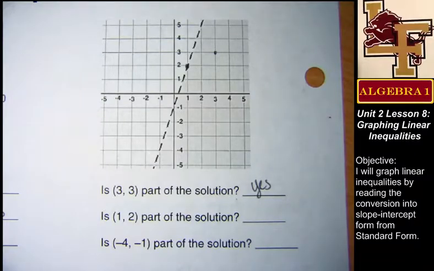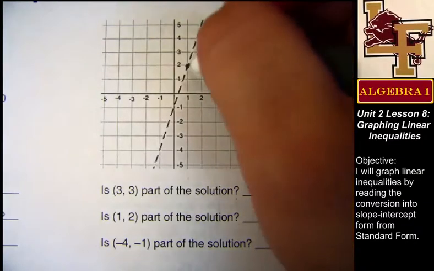Because it's inside the line. It's outside the line. It's right on the line. It's on the line. It's not inside. The line is dashed. Dashed means not shaded. It's not in the line, but it's not outside the line. It's on the dashed line. That would be considered in it.